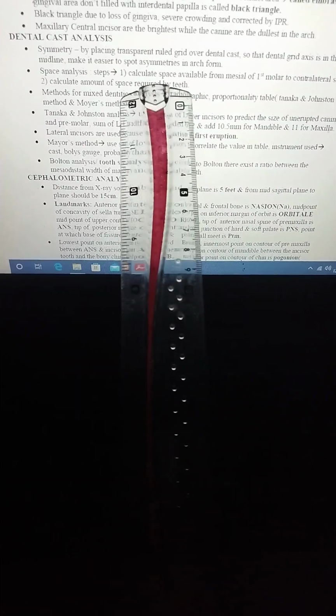Bolton analysis, also known as tooth size analysis. According to Bolton, there exists a ratio between the mesiodistal widths of the maxillary and mandibular teeth. This is Bolton analysis. These methods are important, and dental cast analysis is also very important. Then we will talk about cephalometric analysis. This is also very important to see.